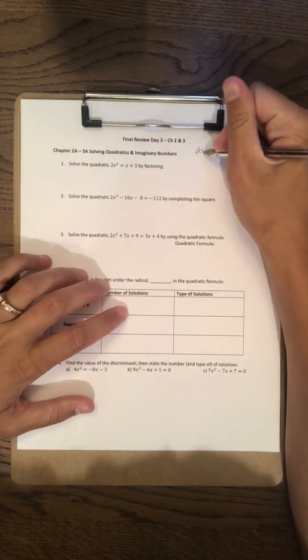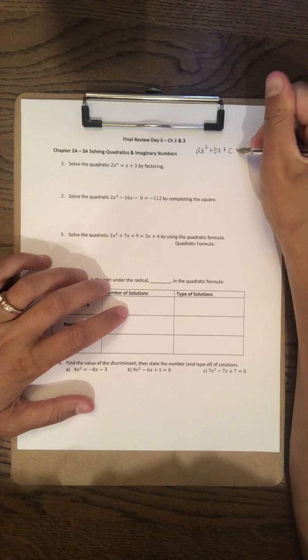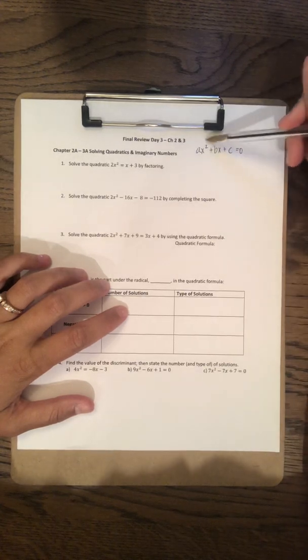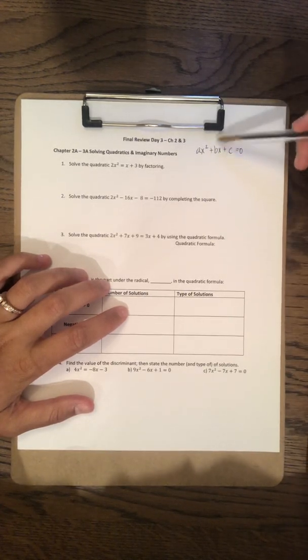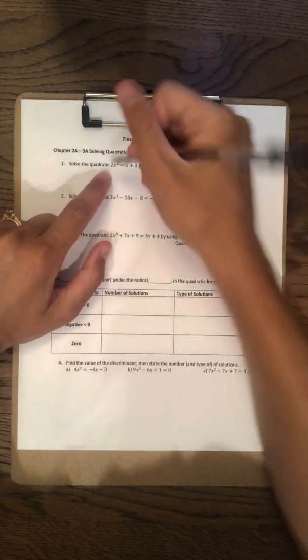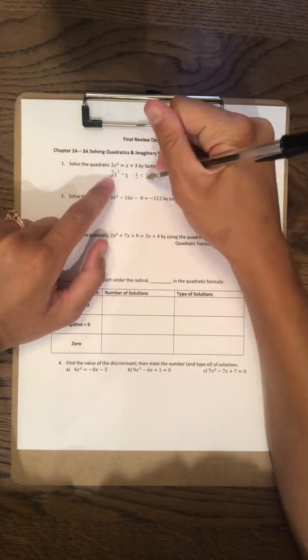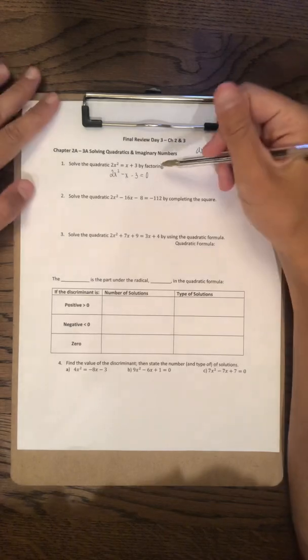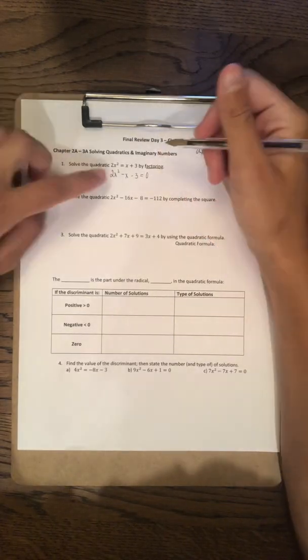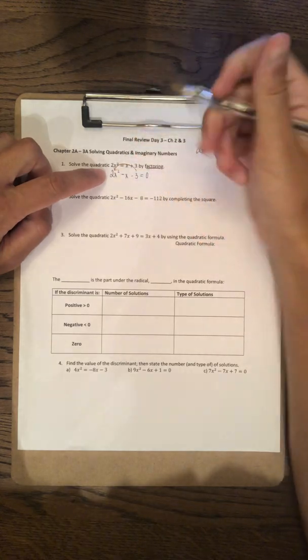Standard form is ax squared plus bx plus c. So you've got your x squared term first, then your x term, and then your constant. Here we've got 2x squared on this side. Then we want to bring x over, so minus x minus 3 equals 0. To solve by factoring, we have a leading coefficient, so we need to multiply the negative 3 times 2.